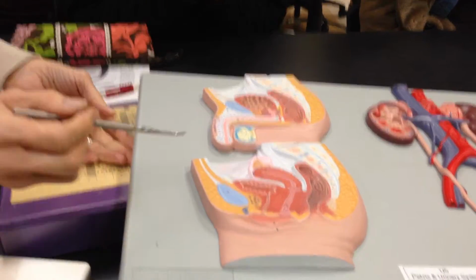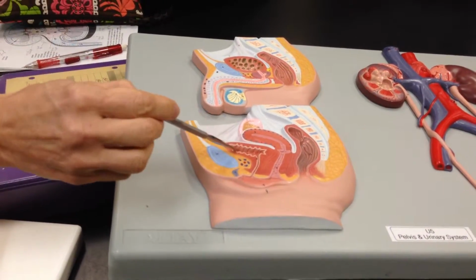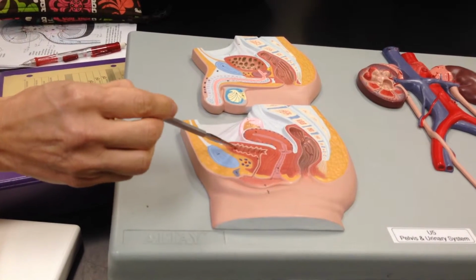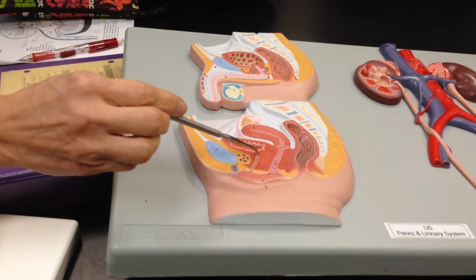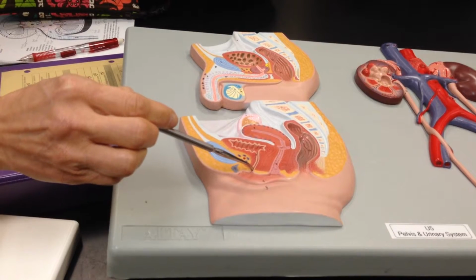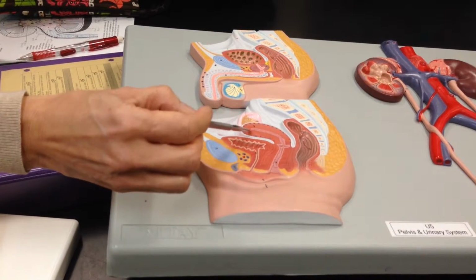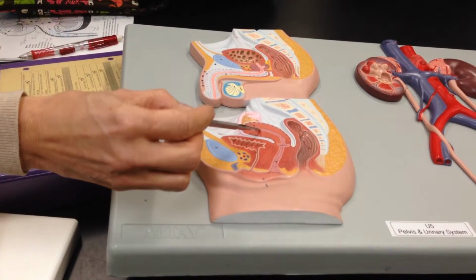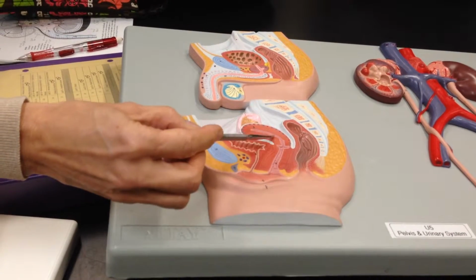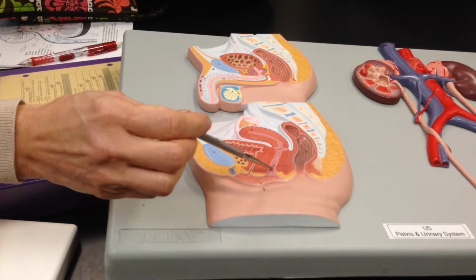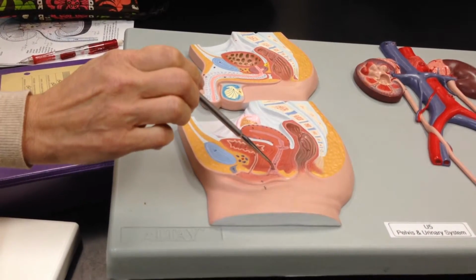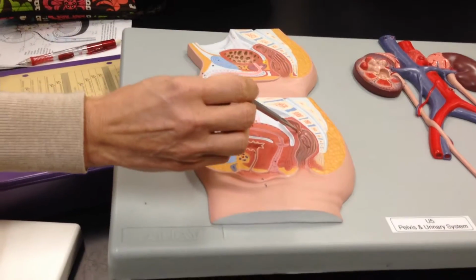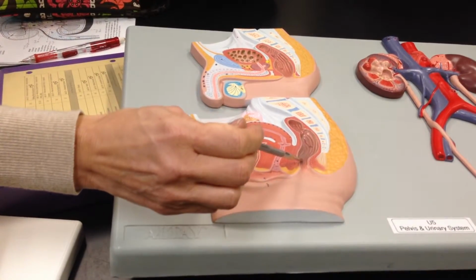Over here on the female, let's look at this one. Identify this organ right here. That's the bladder, and identify this organ, the urethra. What's this organ? Here's a clue. This is the uterus, and this organ is the vagina. And this organ right here is the rectum.